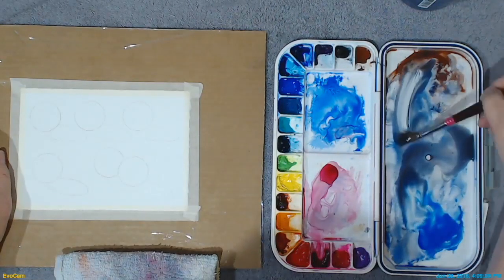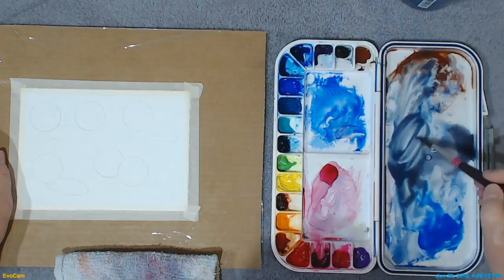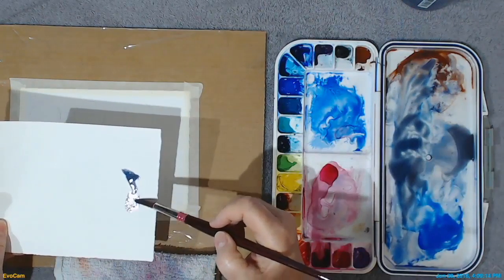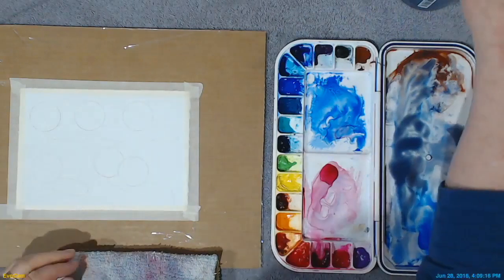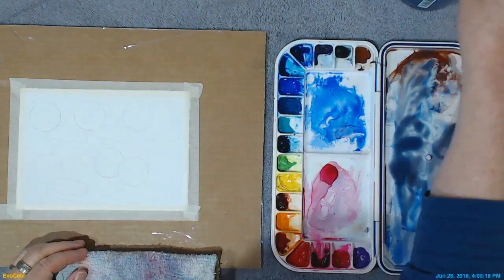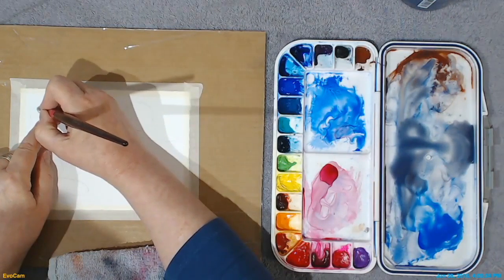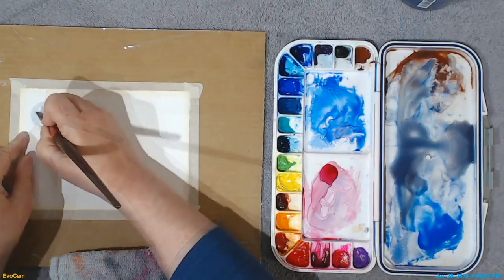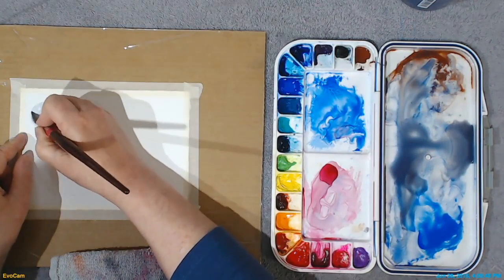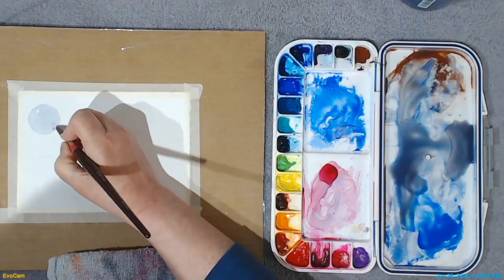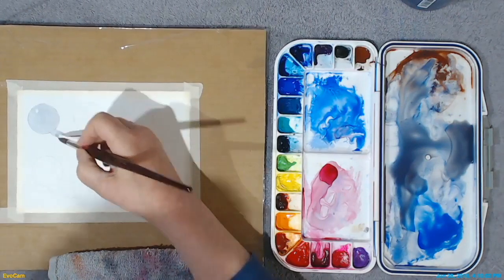First, I'll mix a nice puddle of strong neutral gray so that I don't have to stop and remix halfway through the process. Now I'll take a bit of this gray and dilute it to a lighter gray. I'm going to paint this light gray over the entire ball except the highlight. And without stopping, I'm going to go right across the lines and paint the shadow too.